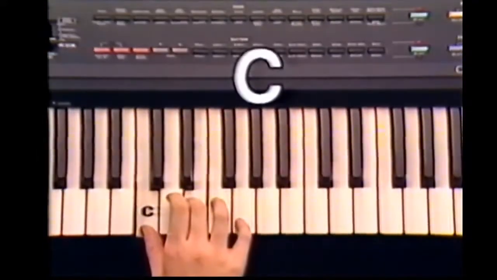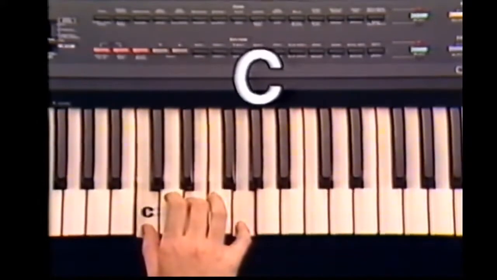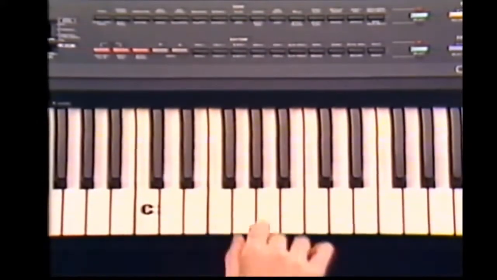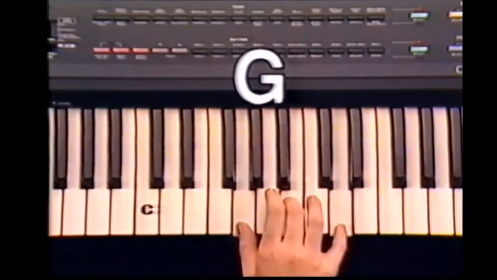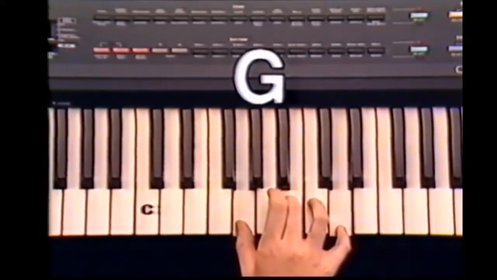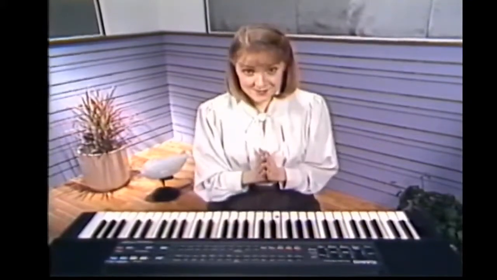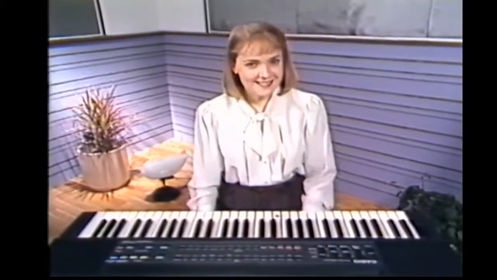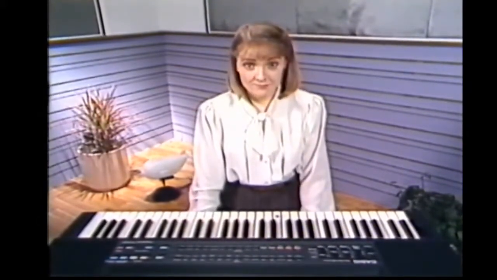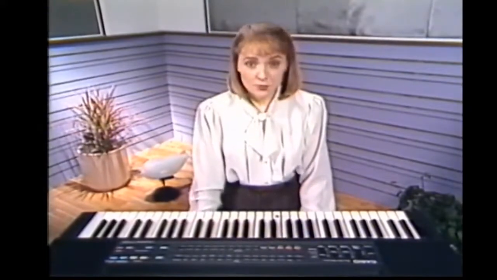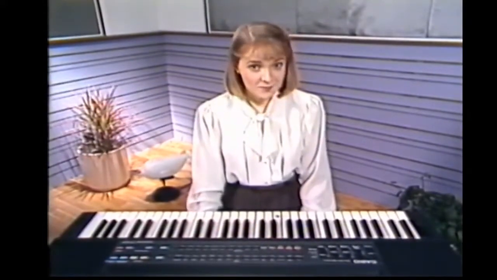For example, C. Or G. Normally, you would play these chords with your left hand as accompaniment to the right hand melody. Does that sound difficult? Don't worry, it's easy. With a Casiotone, it's very easy to add full chord accompaniment because the accompaniment fits in perfect sync with the rhythm, totally automatically. Let's learn how this works.